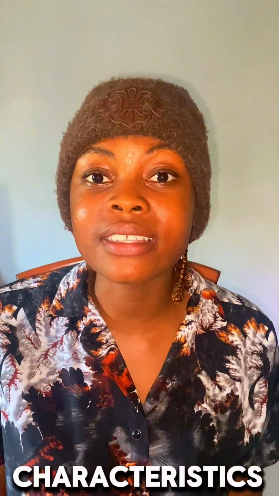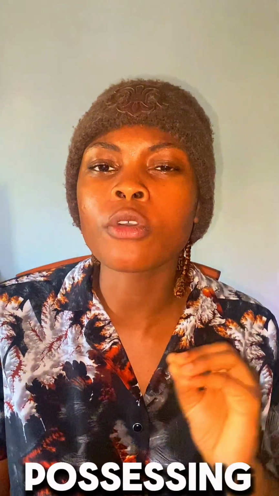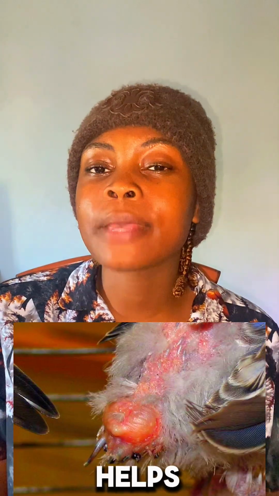So quickly, let's dive into aves. What are aves? Aves have unique characteristics. That means they are known for possessing feathers all over their body. They possess a gland on their skin known as the preen gland, which helps in lubricating their skin. Aves have feathers, which are used for insulation, therefore making them warm-blooded or homeothermic animals.